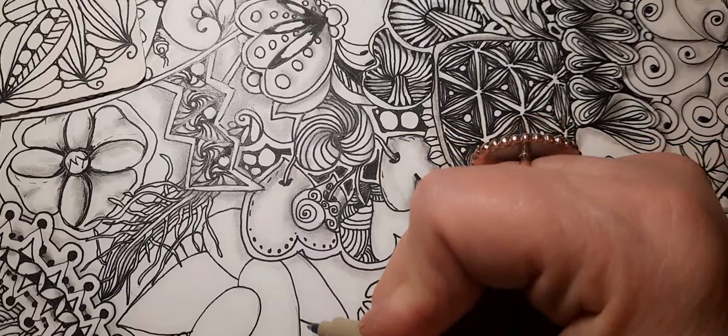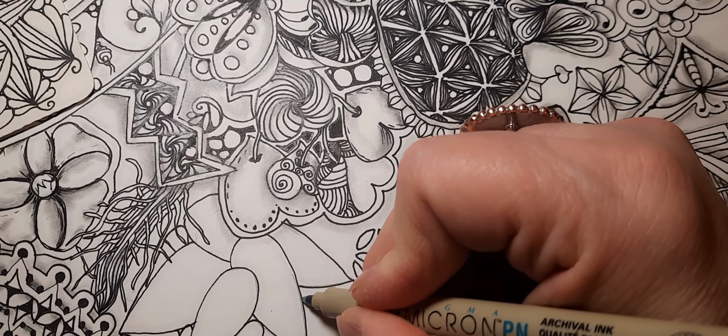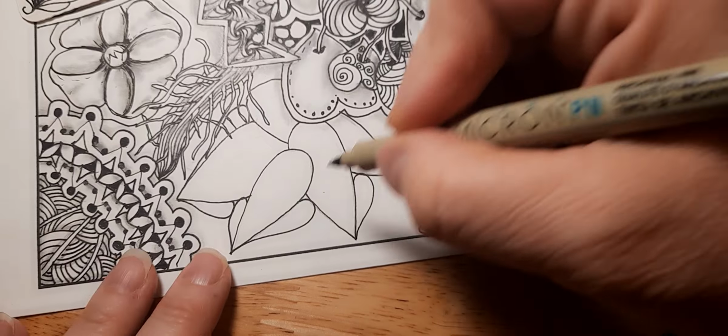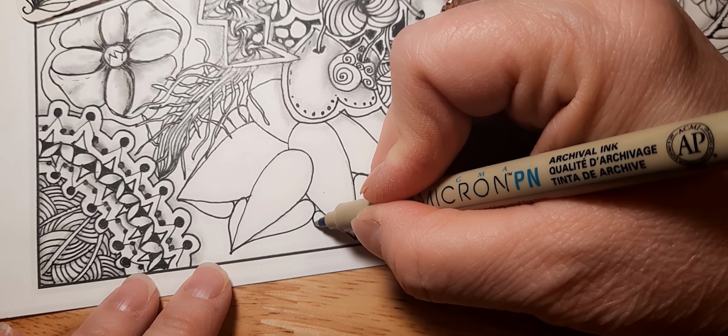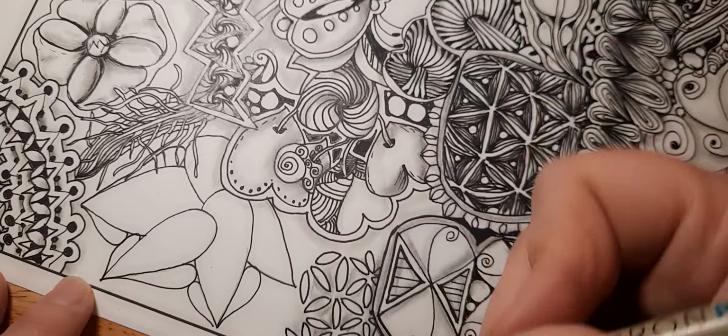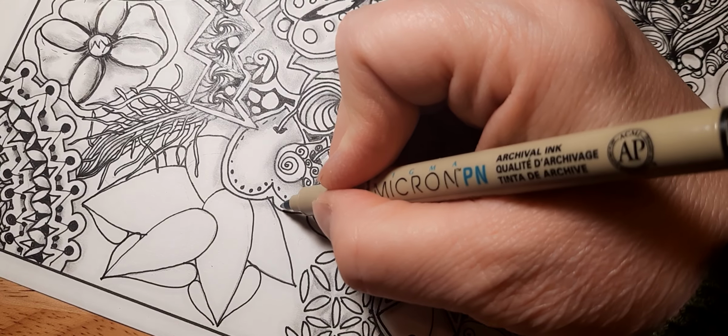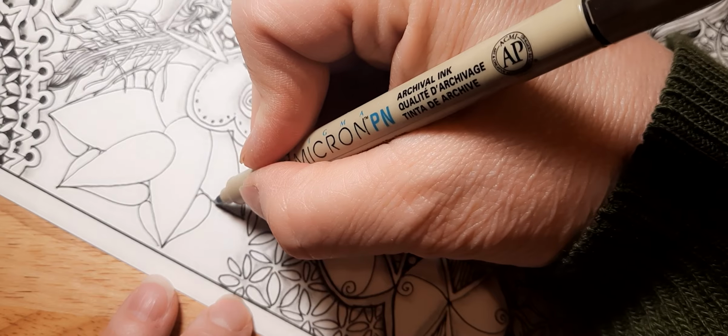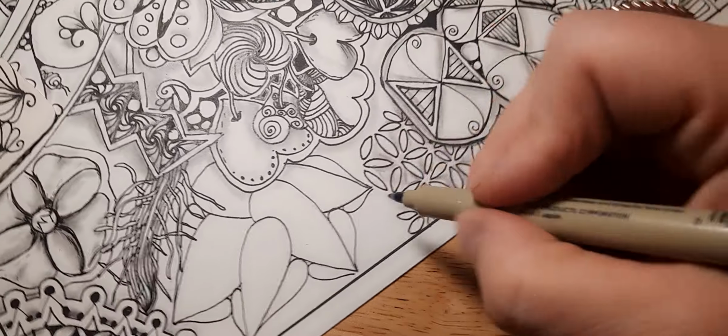And then let's put this one in. And again, there's no right or wrong. Just however the pattern is, you'll just go ahead and fill it out. And see what magic happens.